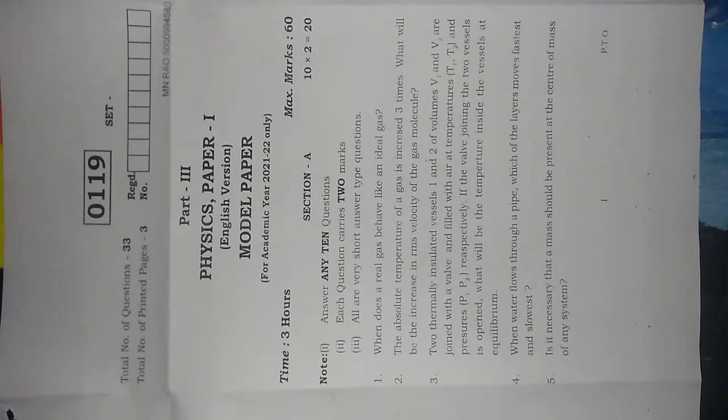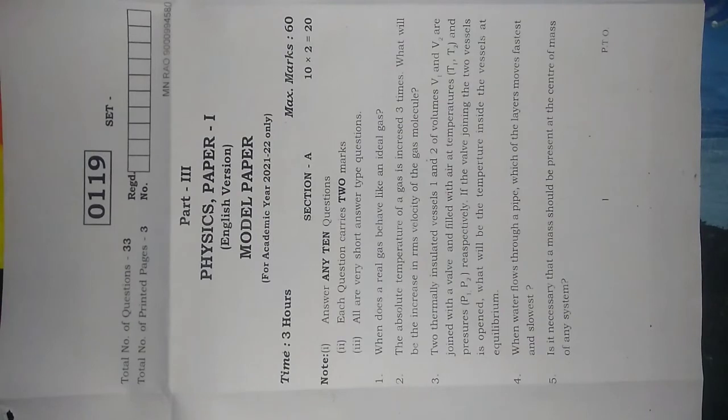Very short answers are there. 15 very short answers are given. Among the 15 you have to write 10. That means each one carries 2 marks. 10 into 2, 20 marks. And 4 marks questions will be given 15. Out of 15 you have to write only 6 questions. 6 4s are 24.